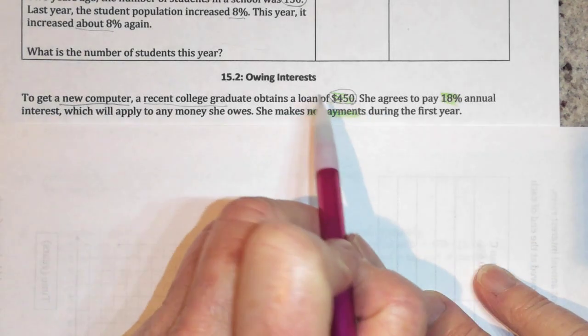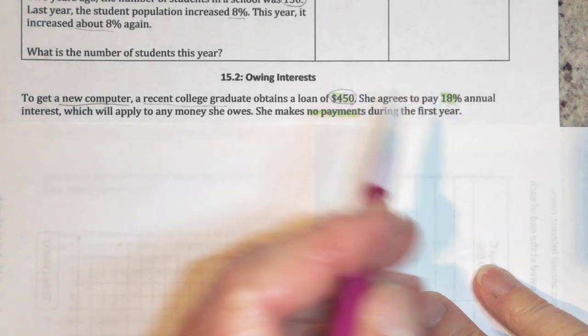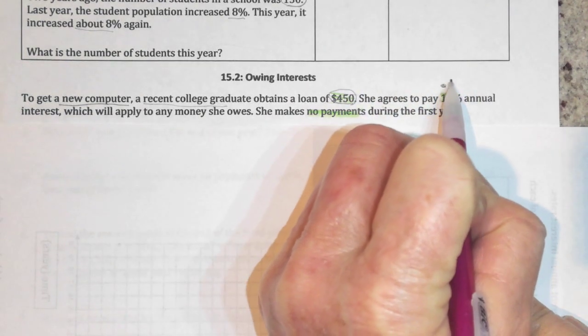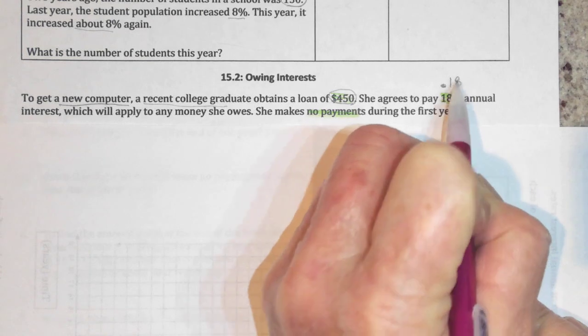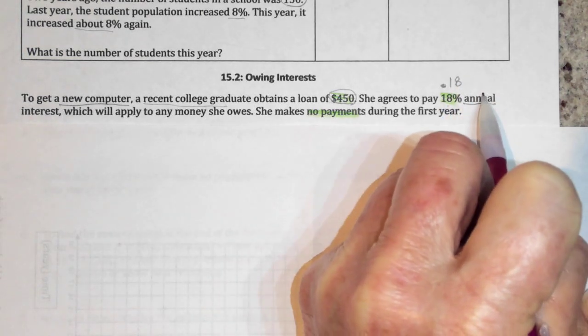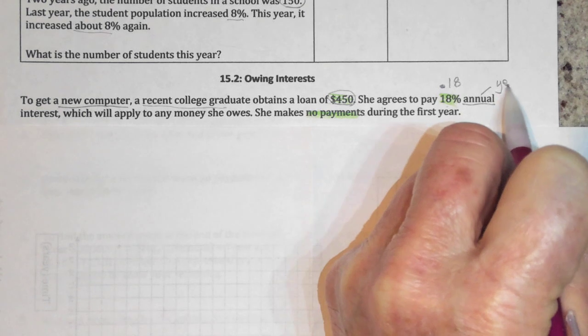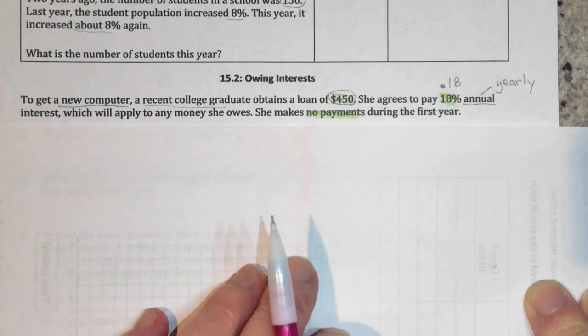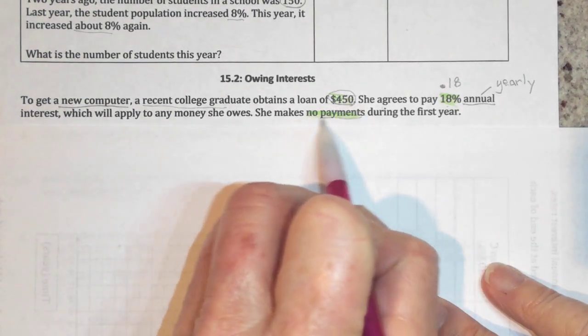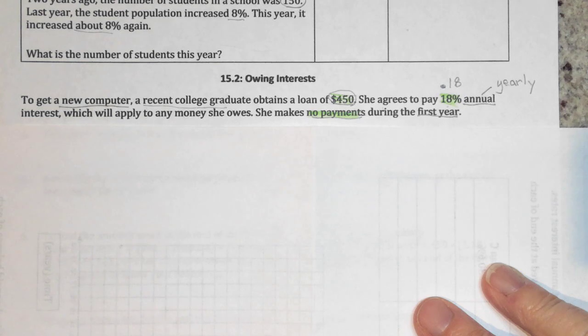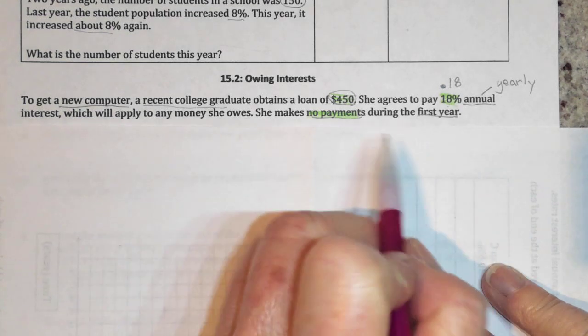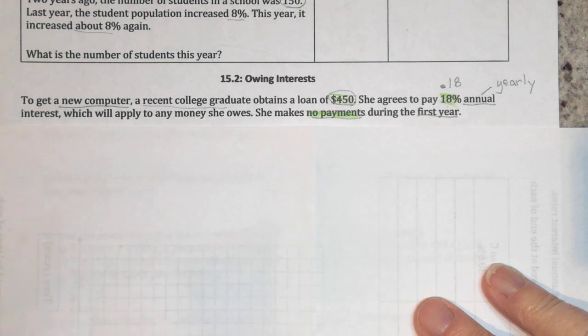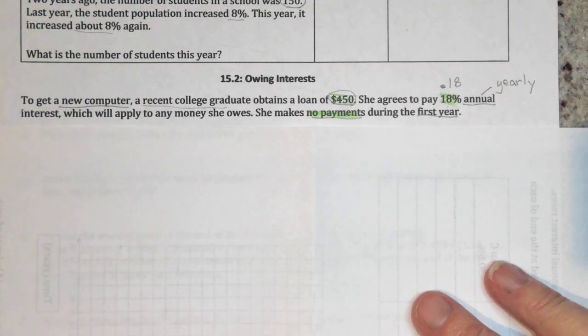So again, 450, agrees to pay 18%. I want to note that that's 0.18 as a decimal. Annual means yearly. Means she's going to be paying 18% on a yearly basis. And she makes no payments during the first year. So that means that she's going to owe 100% plus more, just so you make reference of that. Okay, so what did she start with? $450. That's what she gets a loan for.